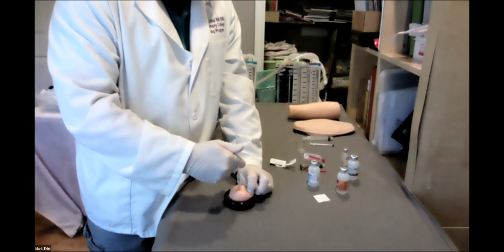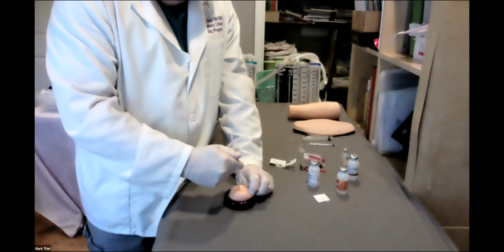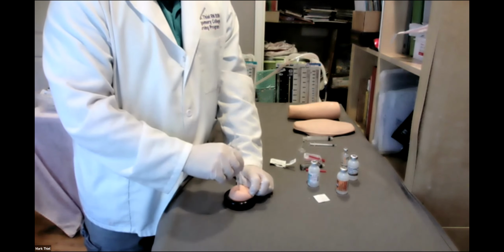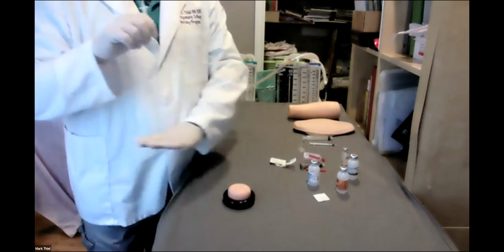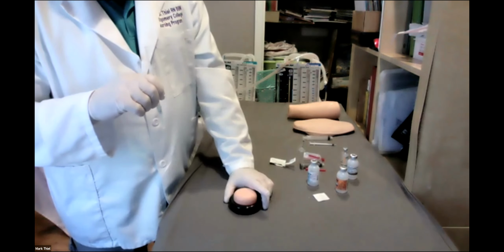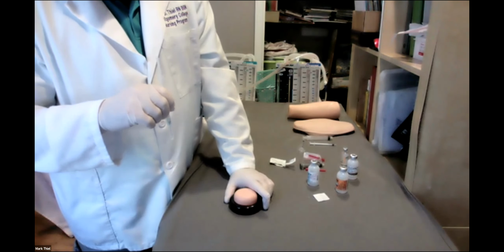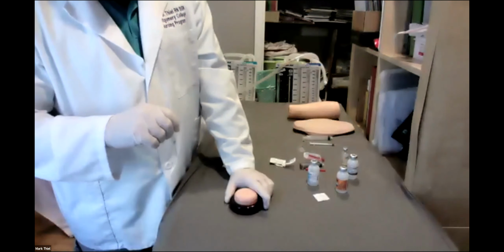Inject slowly. I demonstrated too quickly. Inject slowly. We will be withdrawing the needle and releasing the Z. That's called, again, the Z. When we do that, that's the proper way to administer an IM.